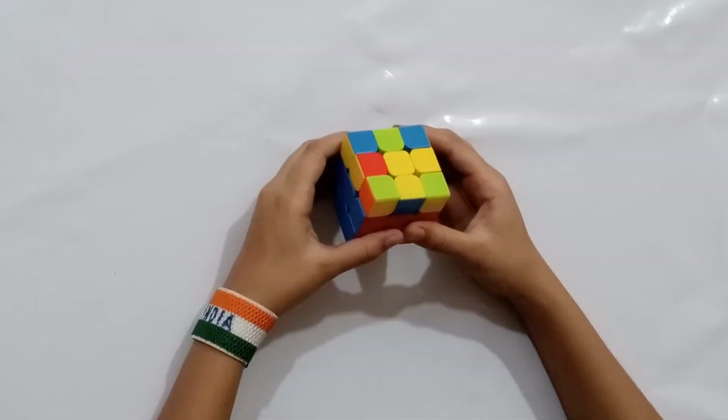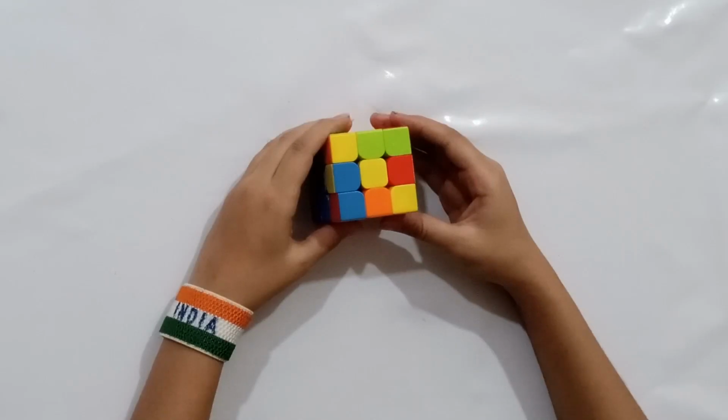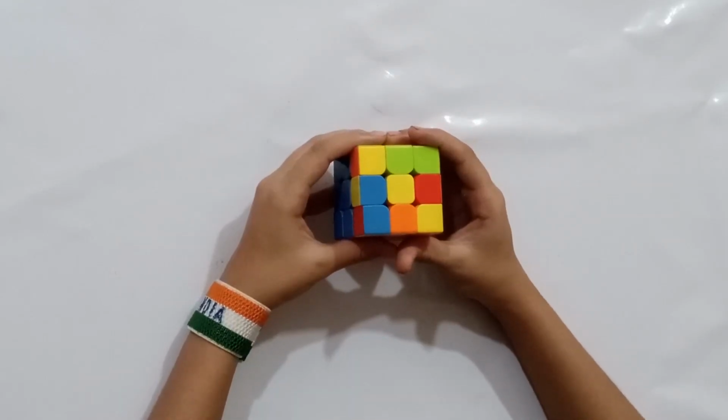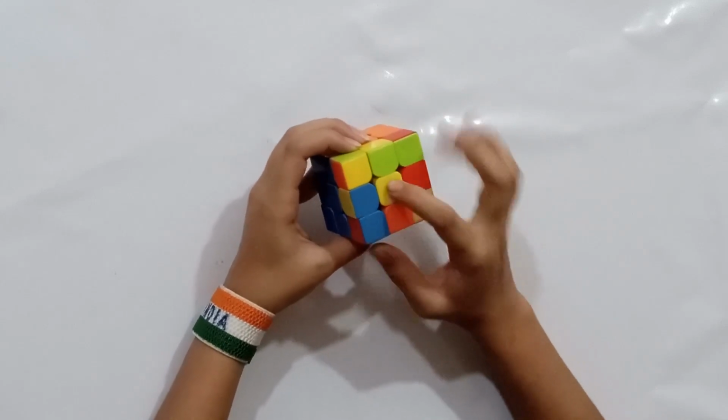So the first step is to make the yellow cross. Now we have 3 cases to make a yellow cross. Case number 1 is dot. That is, you only will be having the yellow center. I'll show you what it looks like. Yeah, this is what it looks like.